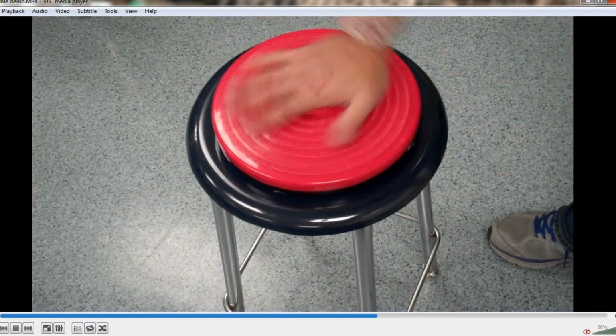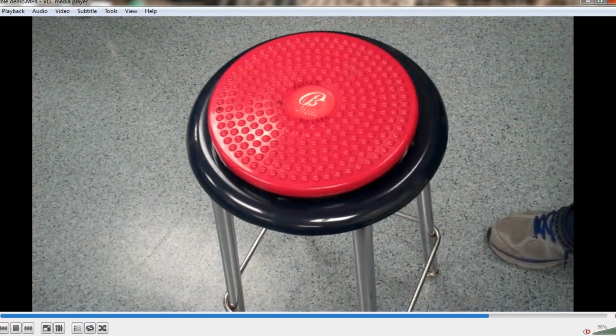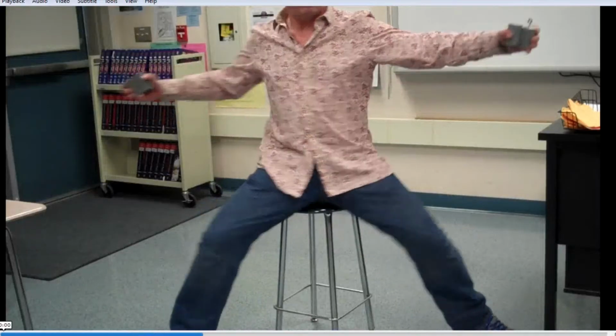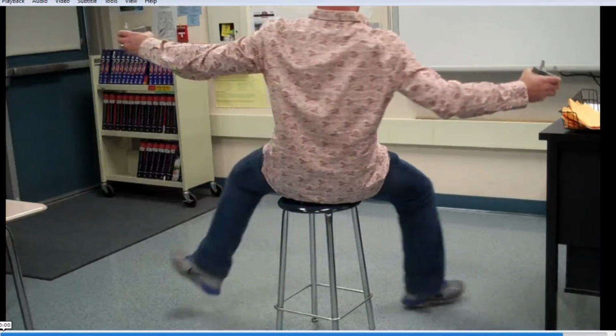Here I have a turntable, and I'm just going to sit on this turntable and it will allow me to spin around. I've put some weights in my hand. I'm going to push off the floor to get me going, and you see as I pull the mass in towards the axis of rotation, my angular velocity increases.